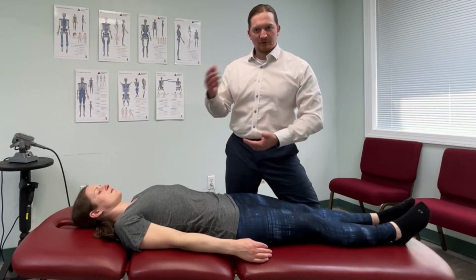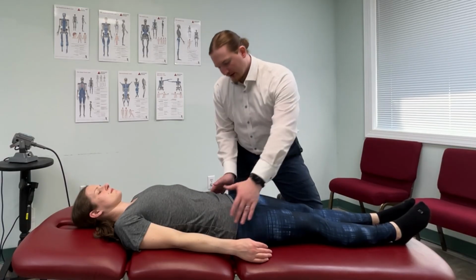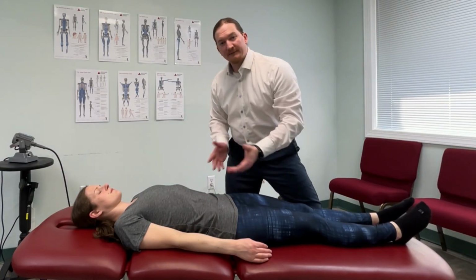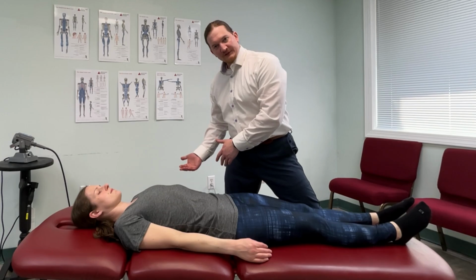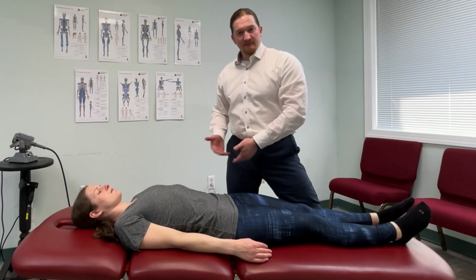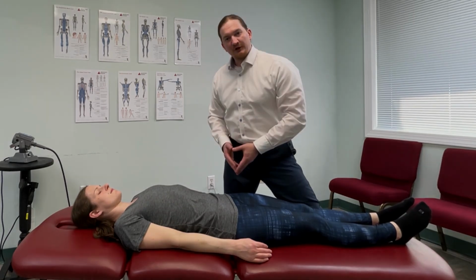Like I said in the earlier part of the video, after this, I could maybe reassess the pelvis, check something else, see if there's another muscle that's in trouble, check its corresponding point, and treat it if I found it. But that's kind of how the whole treatment process would go.